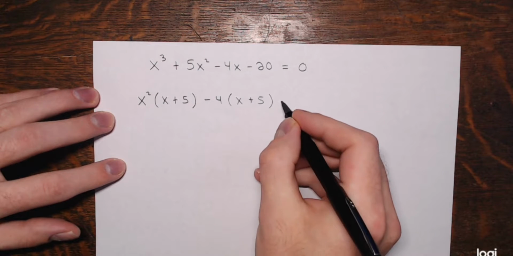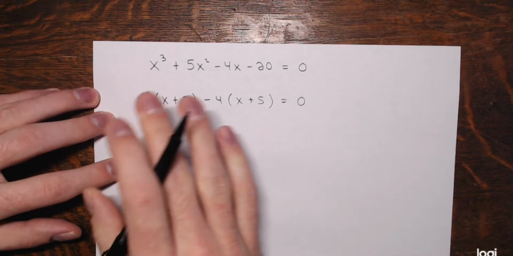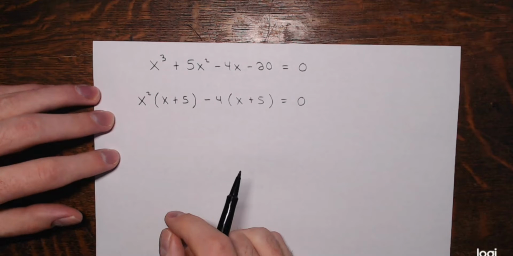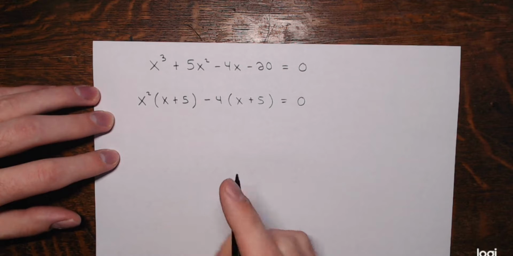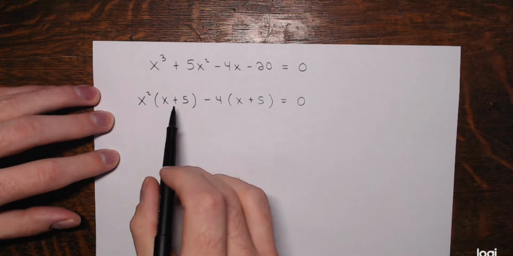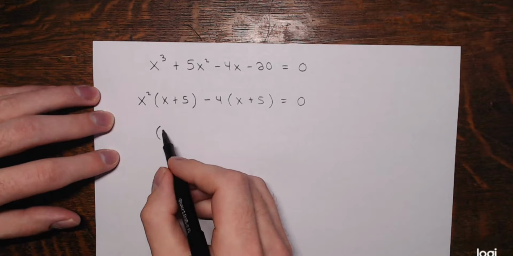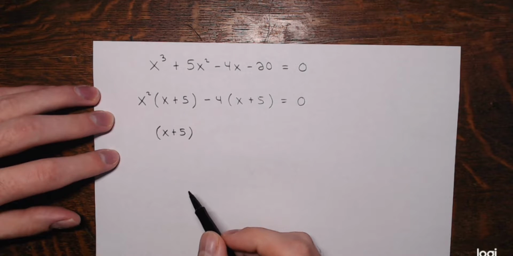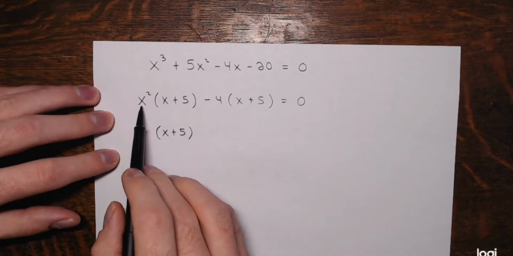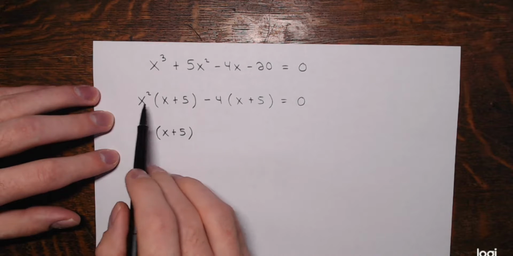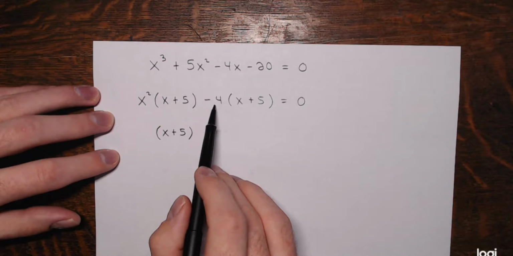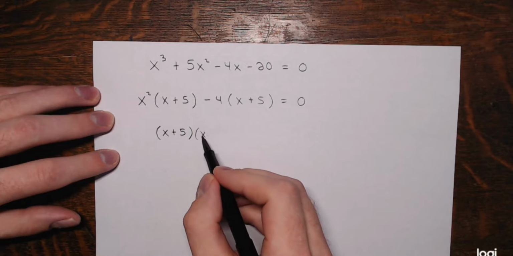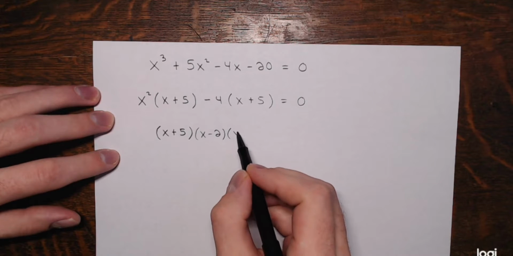Alright, so I'm just kind of skipping the grouping part just to save on some writing now. And then both these terms have x plus 5 in common. So I factor out x plus 5. And then I'm going to skip something. Do you see that x squared minus 4 would be left? But x squared minus 4 is another difference of squares. That would factor to x minus 2 times x plus 2.